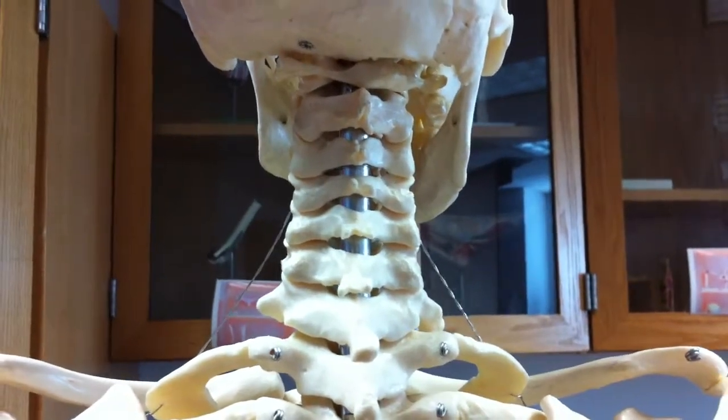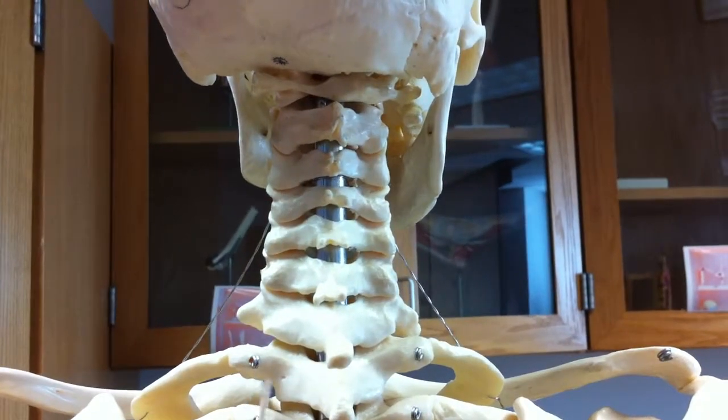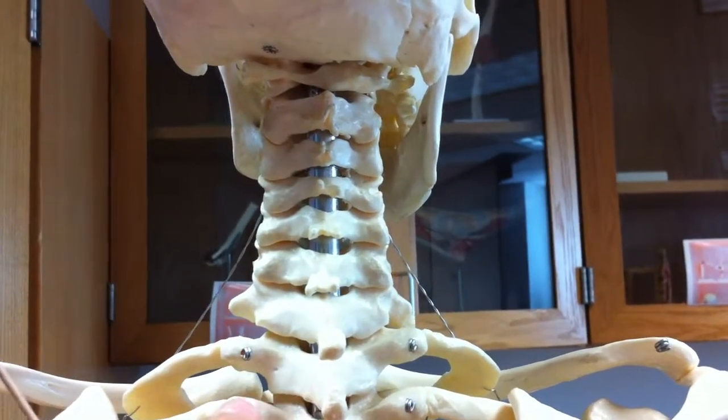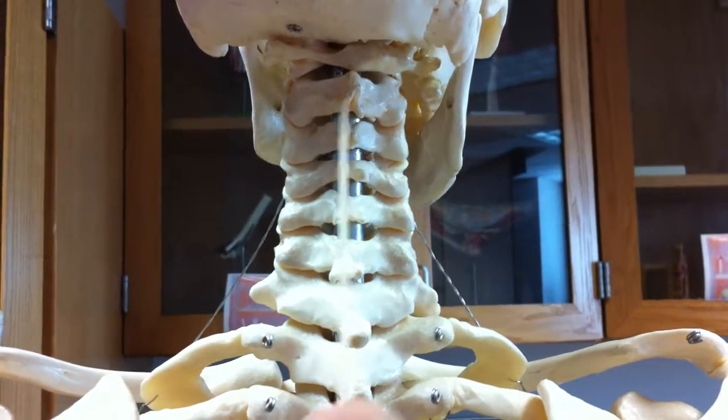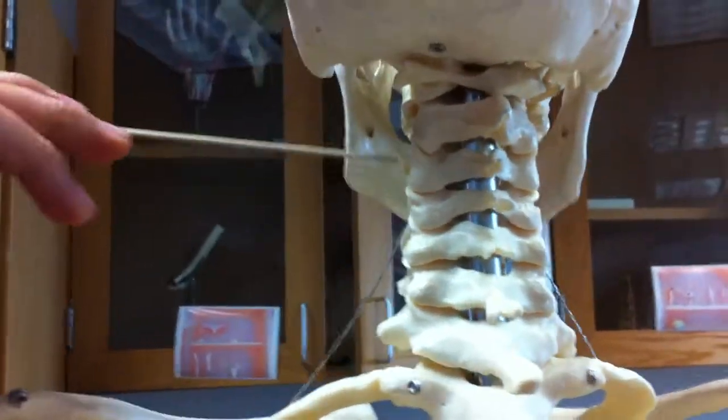Your 7th making up your vertebra prominens. As you can see, your C1 and your C7 do not contain bifid spinous processes, but the others do contain bifid spinous processes. They also contain transverse foramen.